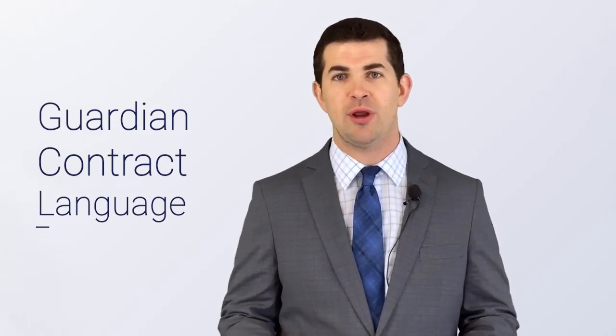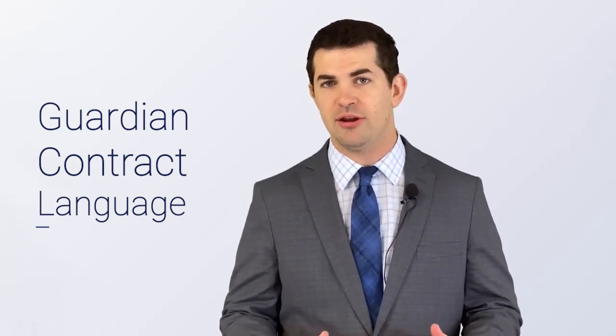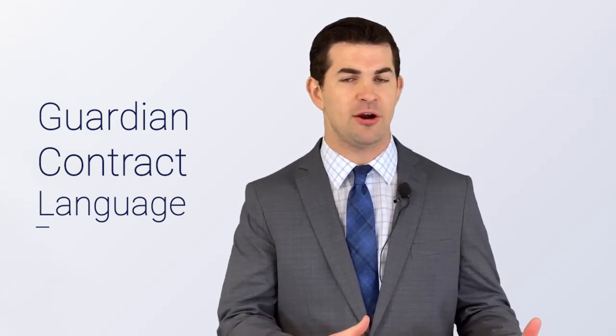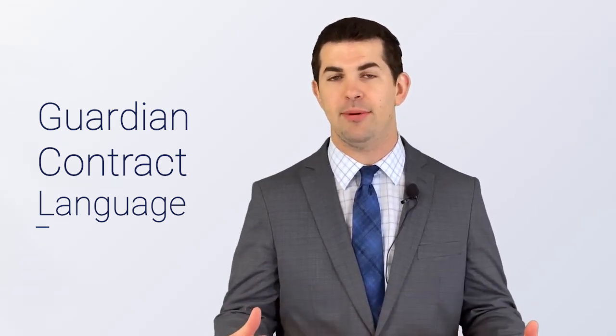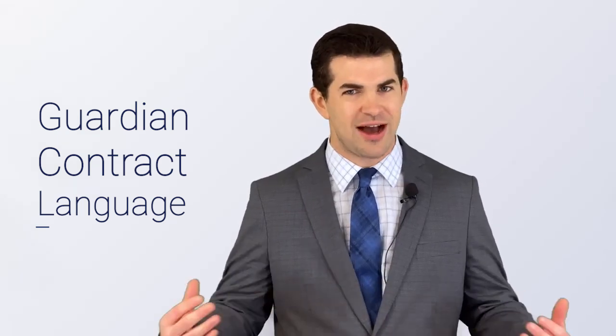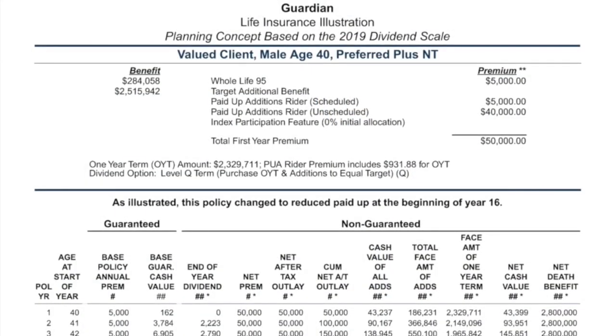Here, we are going to take a look at a Guardian life insurance policy. Guardian is known as one of the more flexible life insurance companies out there. And when I say flexible, I'm regarding the PUA payments. I can add PUAs into the policy at leisure, and I can have a lot of flexibility if I set it up properly. So up on the screen, we have a policy on a 40-year-old male.